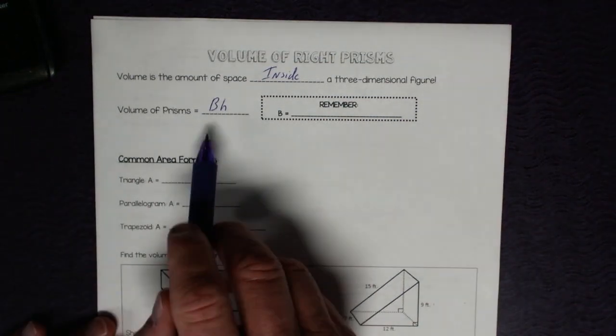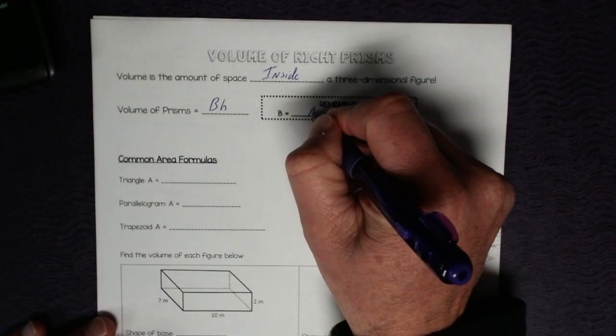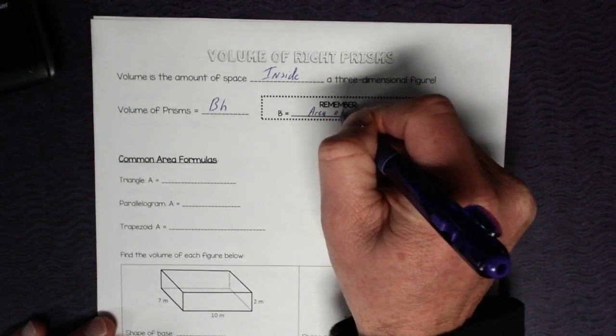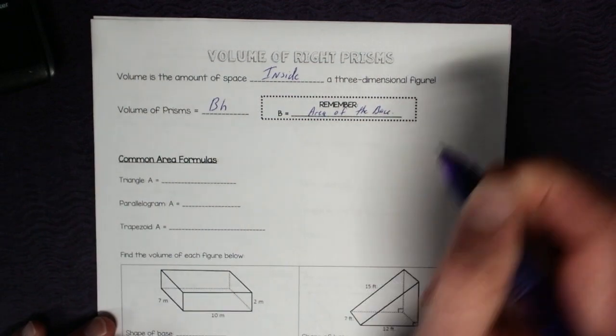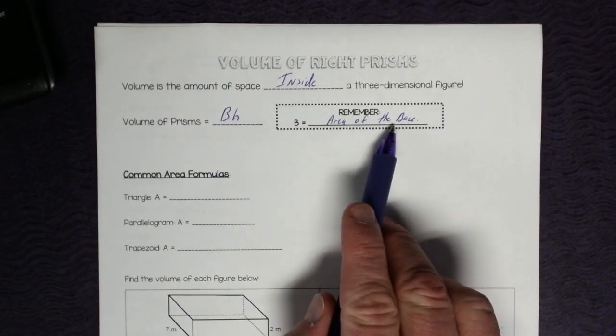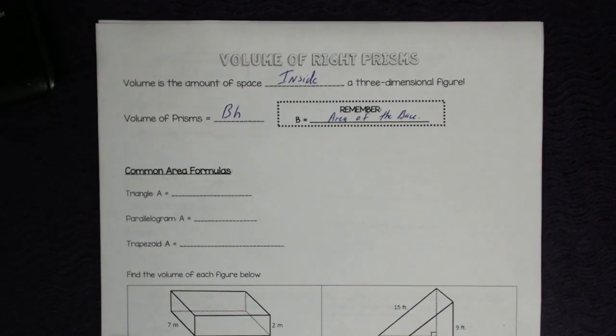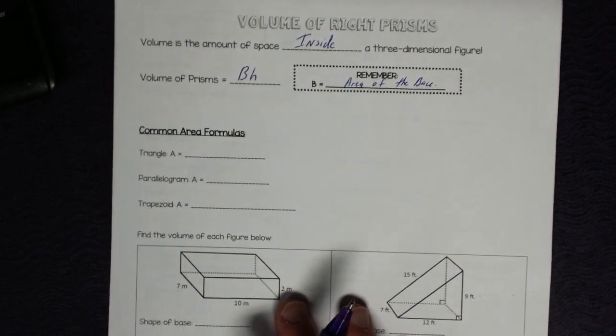Now you notice that's the big B. What does that big B mean? That is the area of the base of the shape. Let's move down a little bit. That says area of the base, and I'm going to show you some examples down here of what area of base means. Let's go over some formulas that you use.